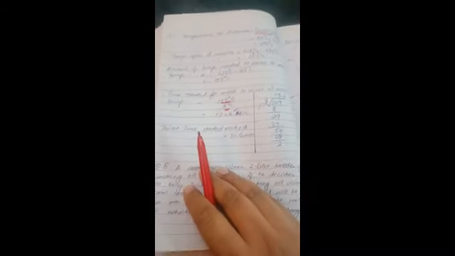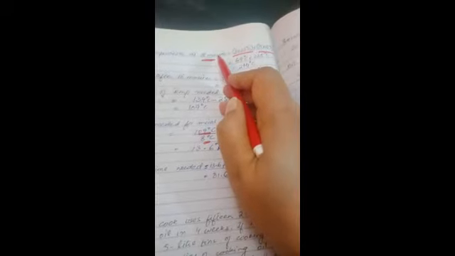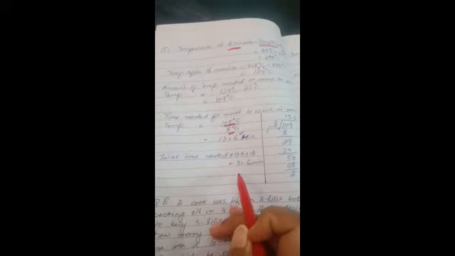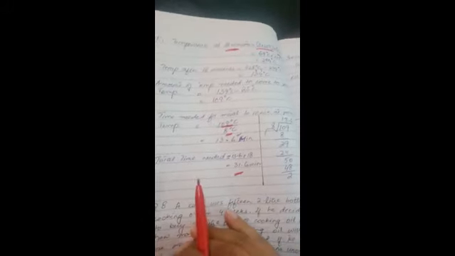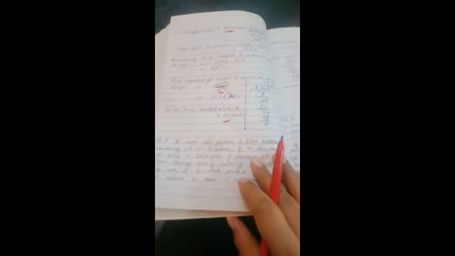Now what is the total time needed for the metal to reach room temperature? As we have already calculated these 18 minutes, it means 18 minutes plus 13.6 minutes will be the total time for the metal to reach room temperature. It will need 31.6 minutes to reach a room temperature of 25 degrees Celsius.